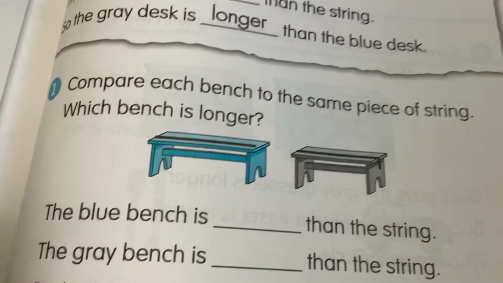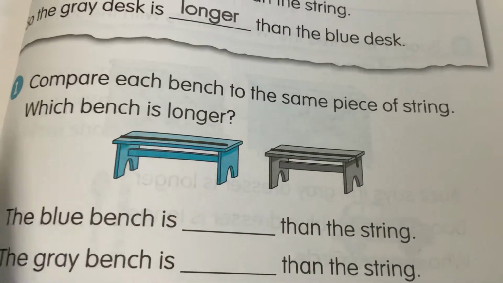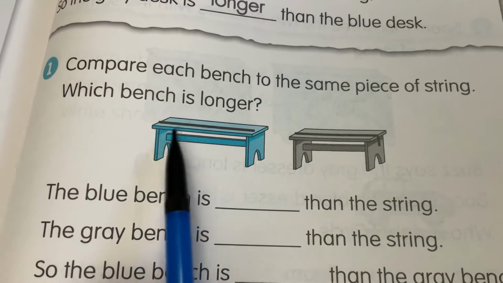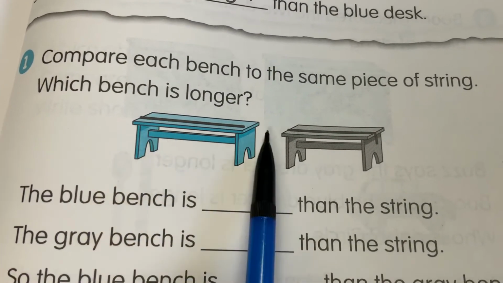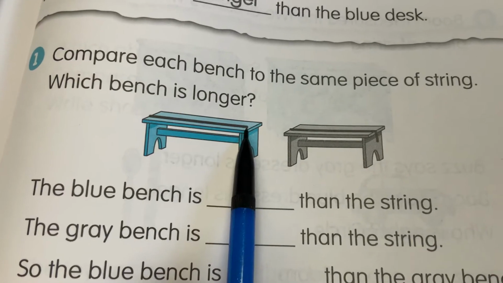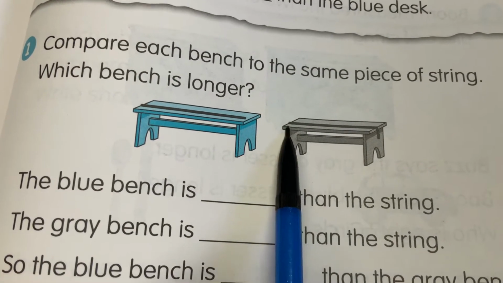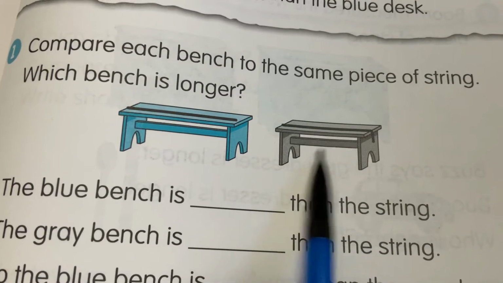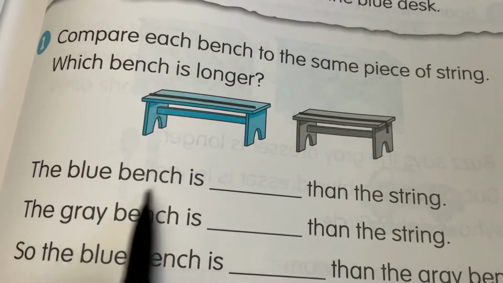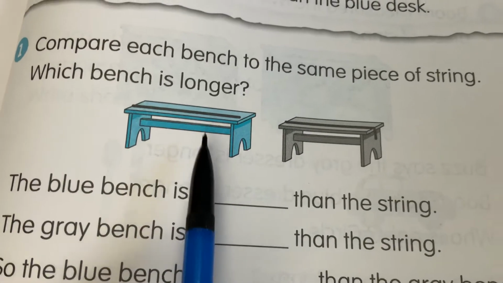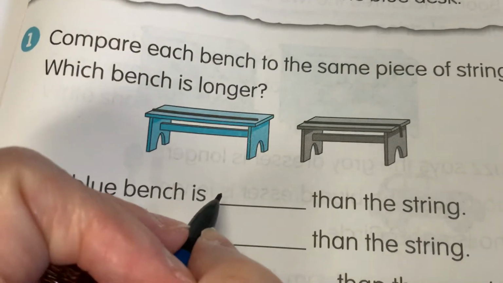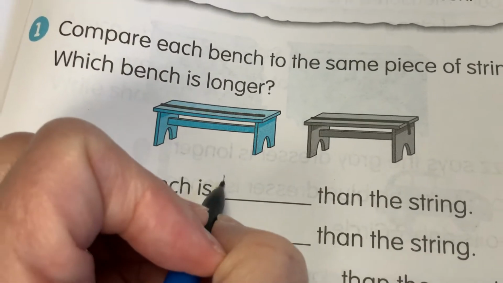Okay, it says compare each bench to the same piece of string, which bench is longer? Here we have the blue bench. The string doesn't come to the end, so the blue bench is longer. Here we have the gray bench. The string comes over the end, so the gray bench is shorter. So the blue bench is blank than the string. The blue bench is longer than the string.